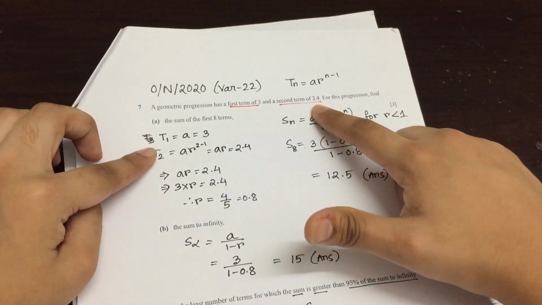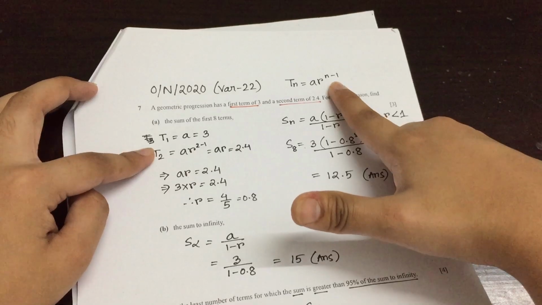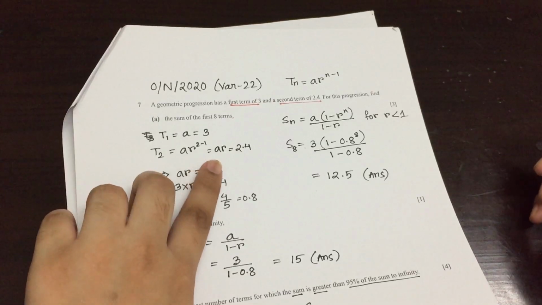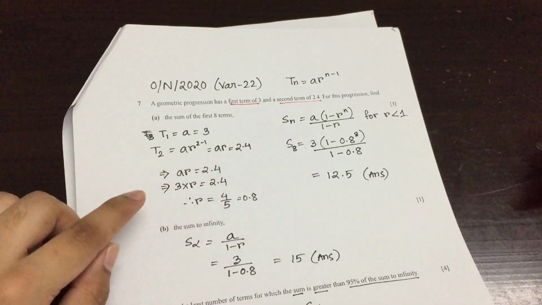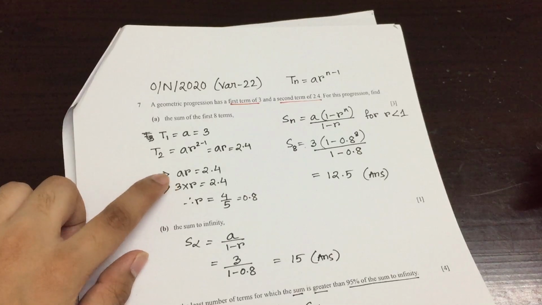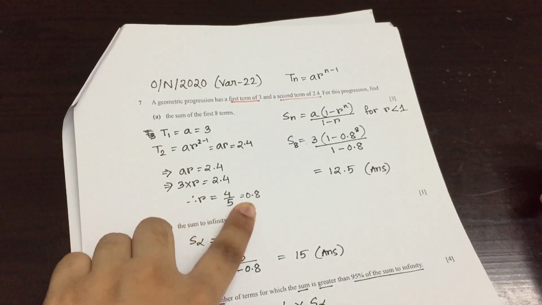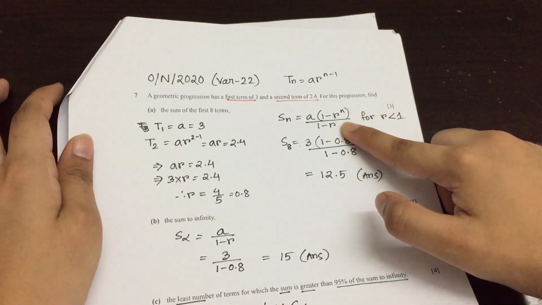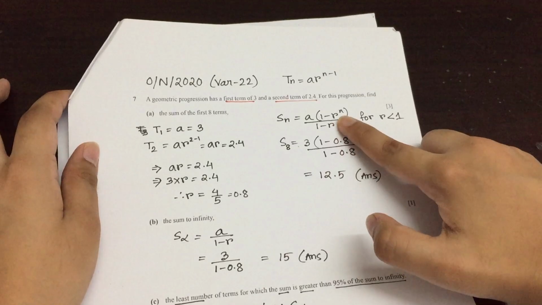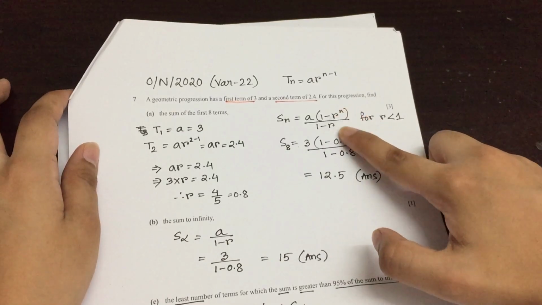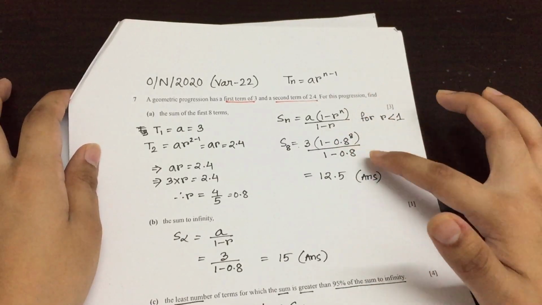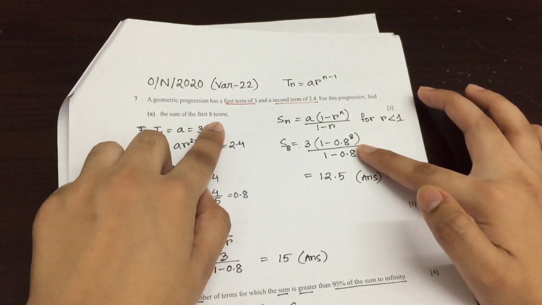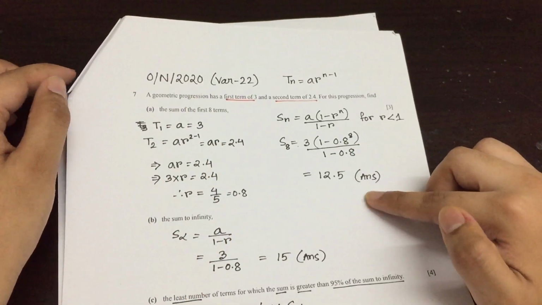So you can just use the formula, which is ar to the power n minus 1. So the first term is 3 and the second term is ar to the power 2 minus 1, which is ar equals 2.4. So this is how you make r the subject from here. So you get 0.8. So since r is less than 1, we use this formula for sum, which is a (1 minus r to the power n) divided by 1 minus r, and then you simply place the values. n will be 8 because they told you to find the sum of 8 terms, so the answer is 12.5.